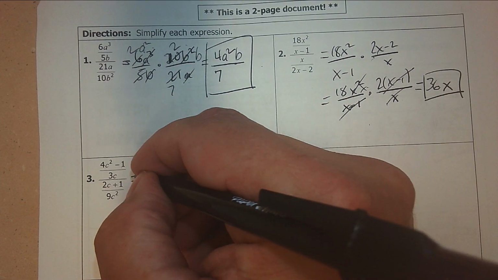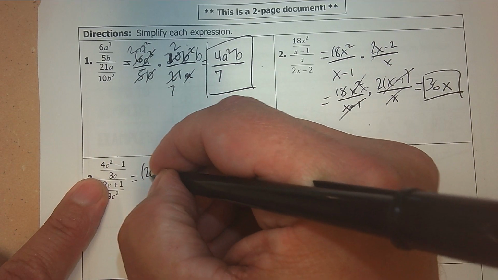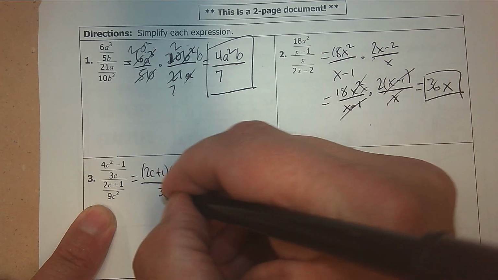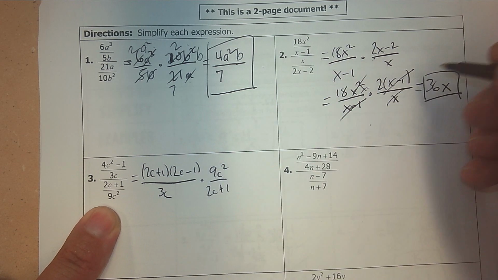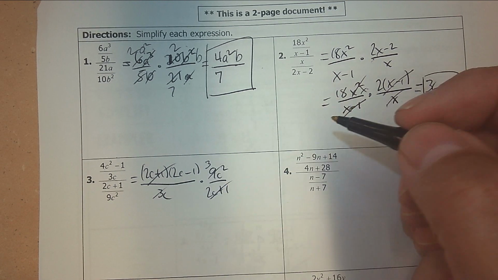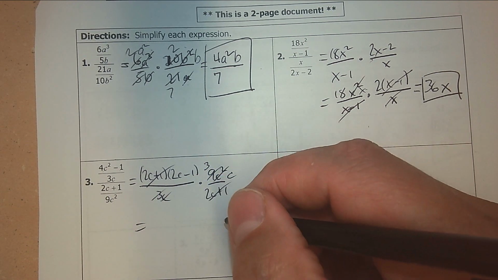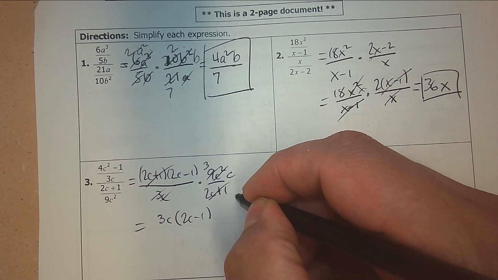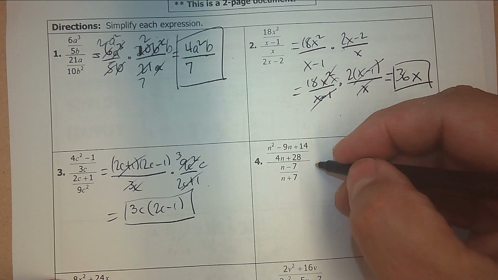Again, I'm just going to factor right away. So 4c squared subtract 1 is the difference of squares. 2c plus 1, 2c subtract 1, times the reciprocal. So that's 9c squared over 2c plus 1. Match, strike out. So 3 goes into 9 3 times. C makes the c squared a c. So I'm left with 3c, 2c subtract 1, and the whole denominator is 1, so I don't need to write that down.